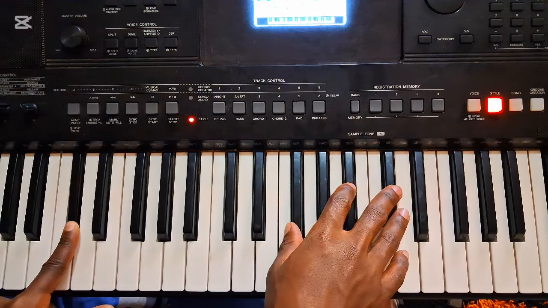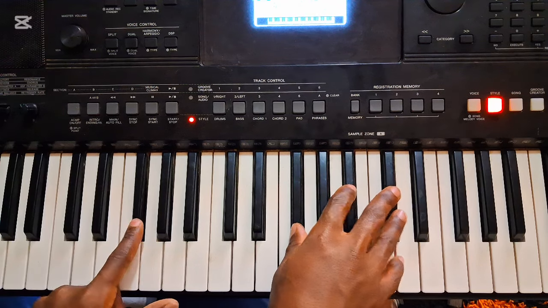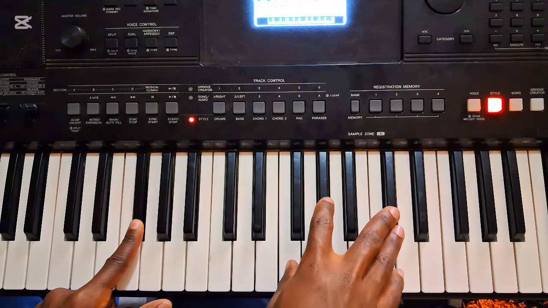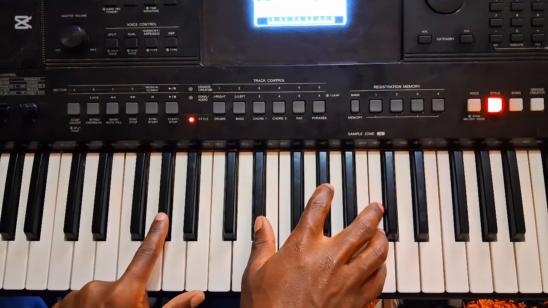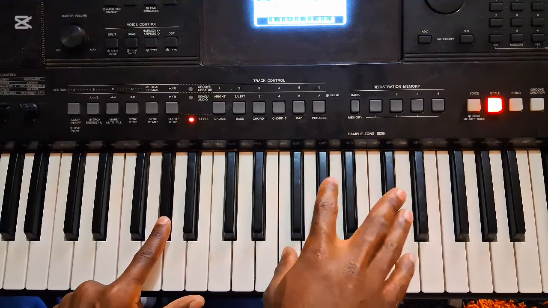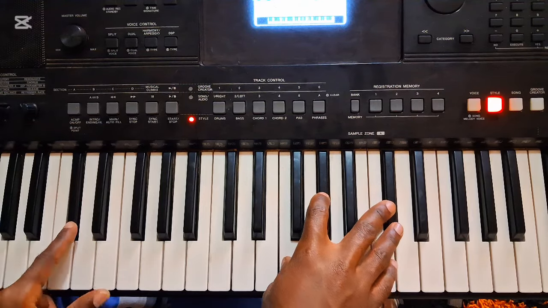When you play number 4, on the left you go to 4. When you go back to 1, on the left you also go to 1. When you go to 5, on the left you also go to 5. And then when you go back to 1, on the left you also go to 1.